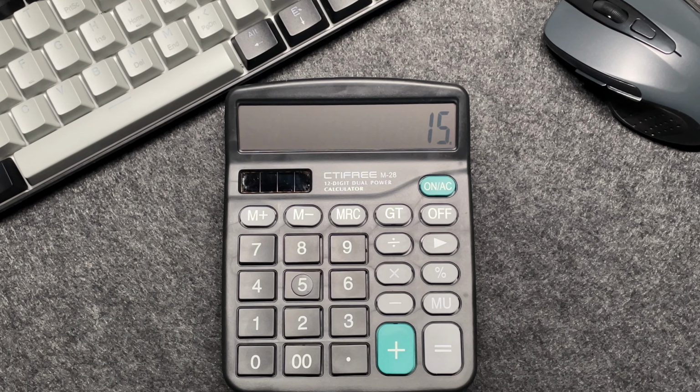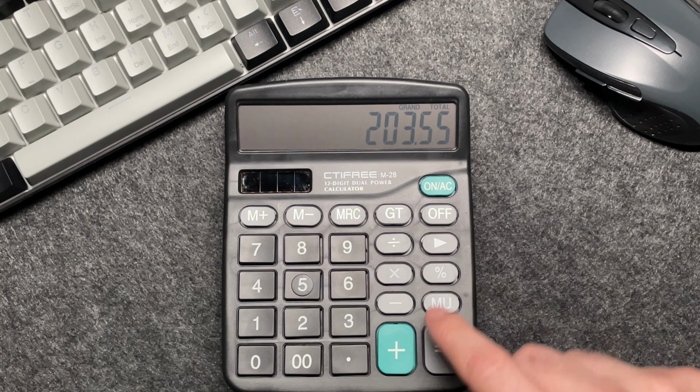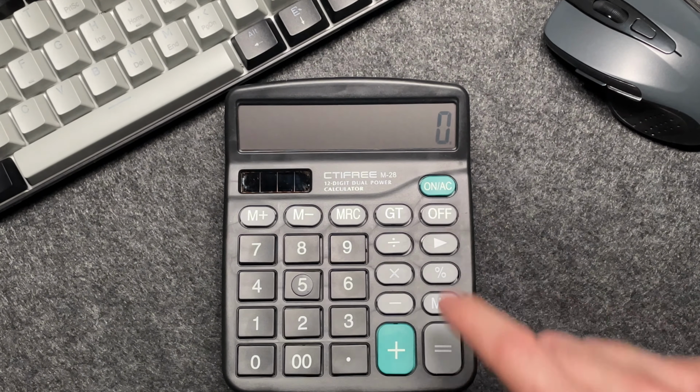So by multiplying the original price by 15, then using the percentage button, you're effectively calculating 15% of the original price, which gives you the final amount after the discount. So finally, let's press that percentage button and voila! The final amount after an 85% off is $203.55. Let's do one more example to make sure we've got it.